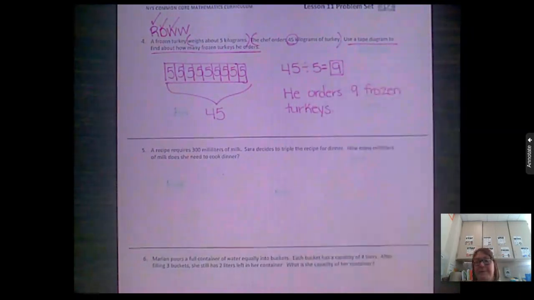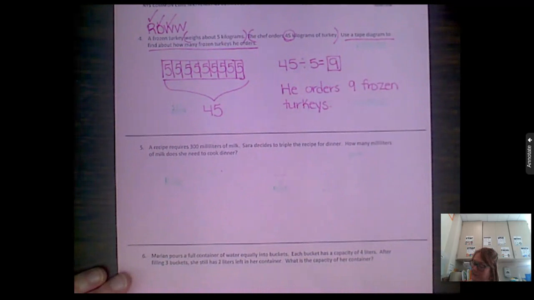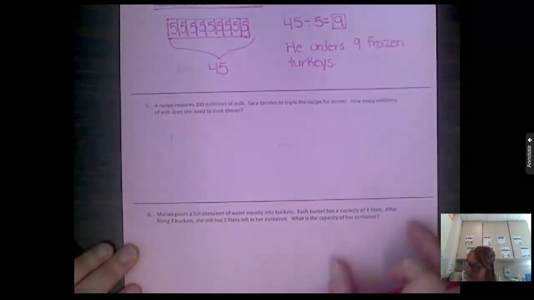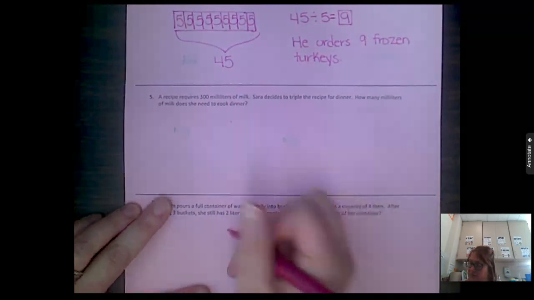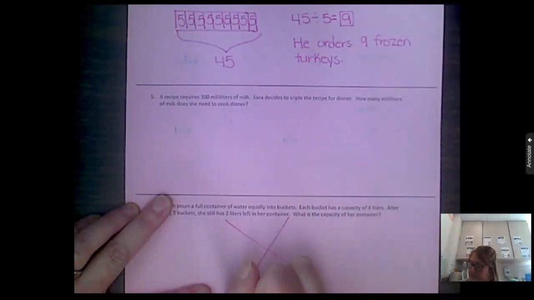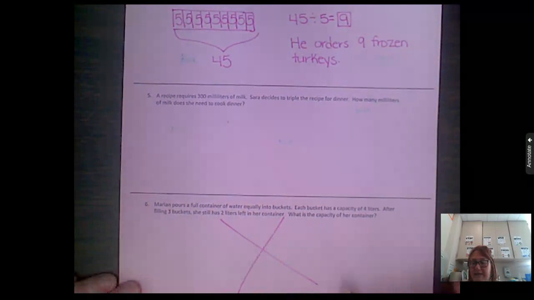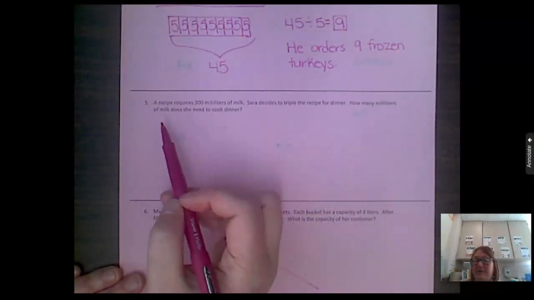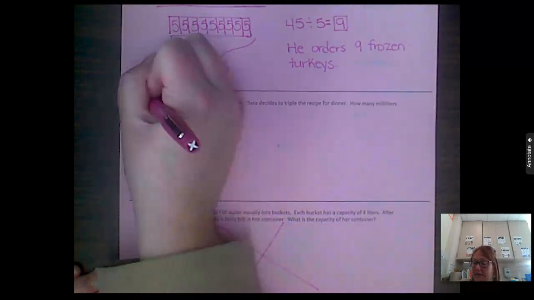There we go. Okay, good. Alrighty. If we look at the next one, and we'll cross off number 6. So number 5 will be our last one. Yay for me. We crossed off 2, right? Okay, good. So number 5 would also be RDWW, right? Because it's a word problem.